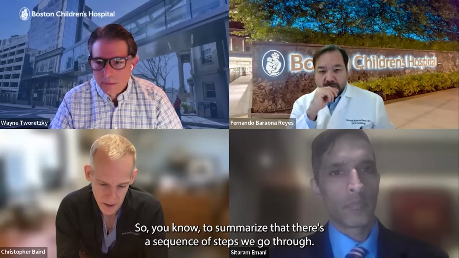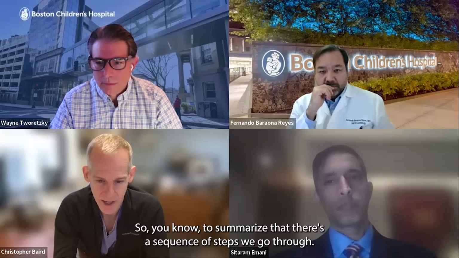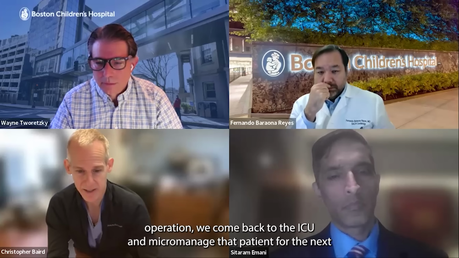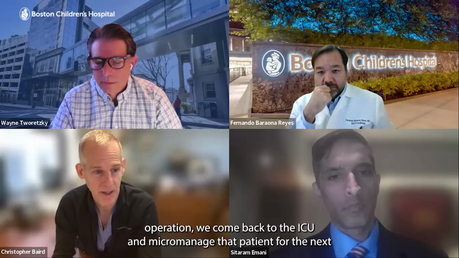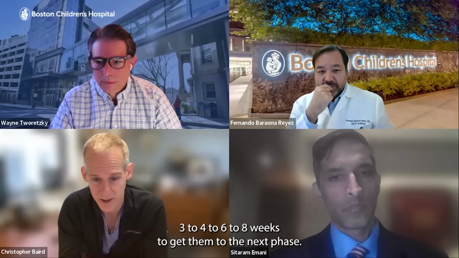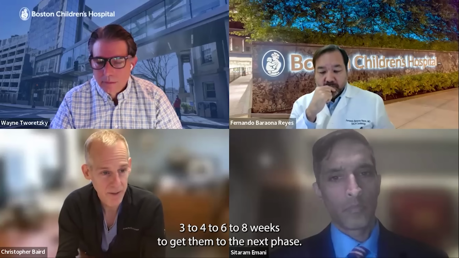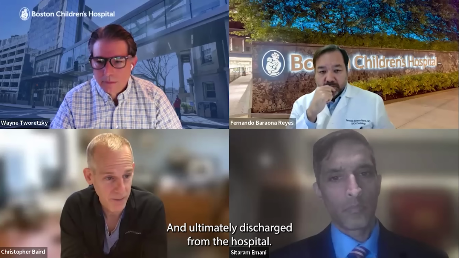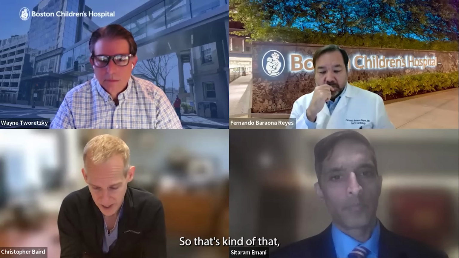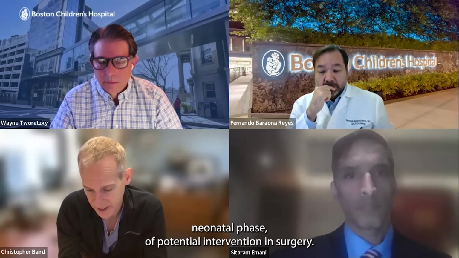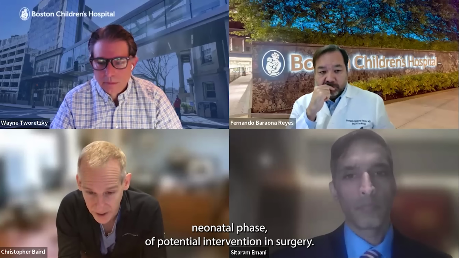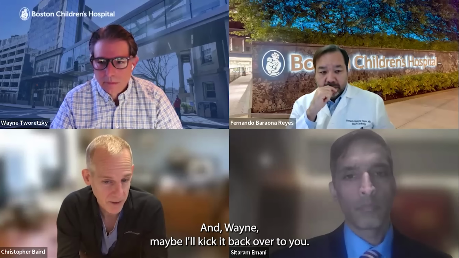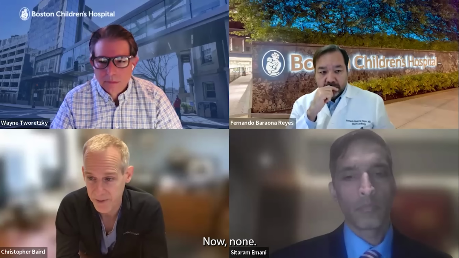So, to summarize that, there's a sequence of steps we go through. We get through that operation, we come back to the ICU and micromanage that patient for the next 3 to 4 to 6 to 8 weeks to get them to the next phase and ultimately discharge from the hospital. So I know that's kind of that neonatal phase of potential intervention and surgery. And Wayne, maybe I'll kick it back over to you now.